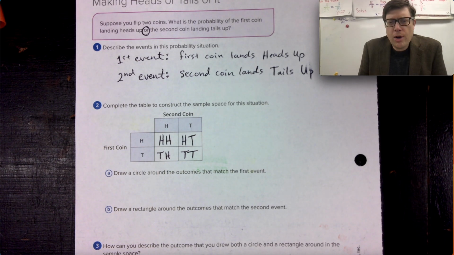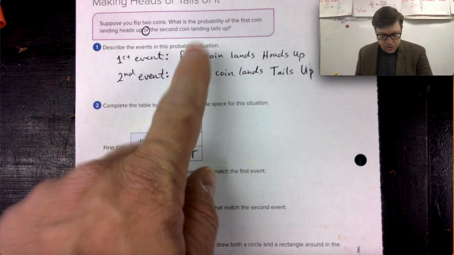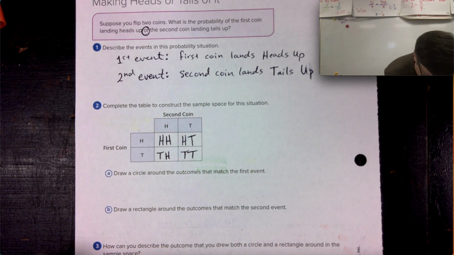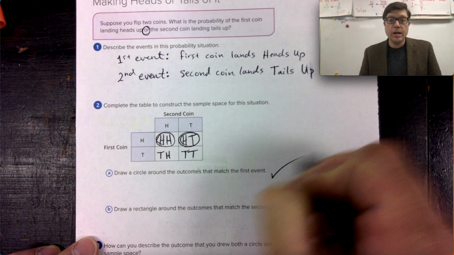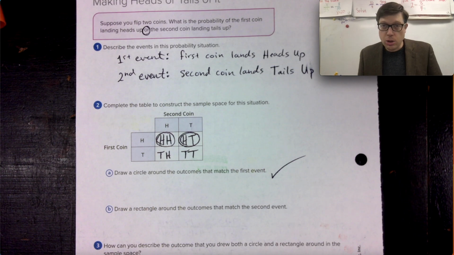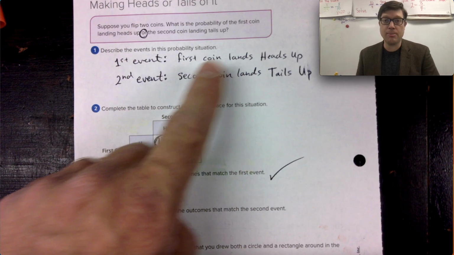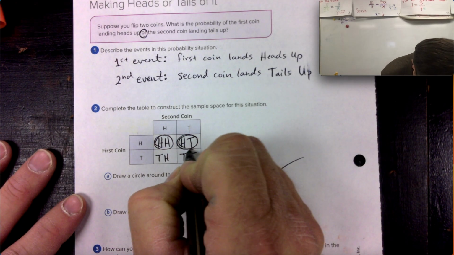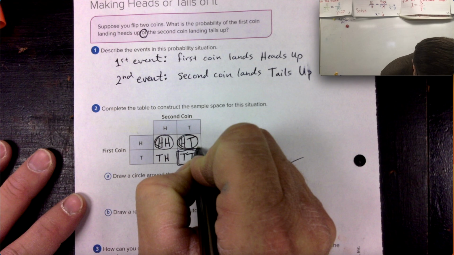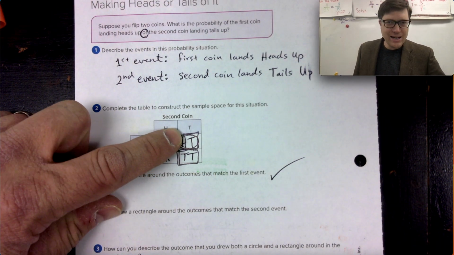Draw a circle around the outcomes that match the first event. First event, first coin lands heads up. There we go. Check. Next, draw a rectangle around the outcomes that match the second event. Second event, second coin lands tails up. We'll draw a rectangle. So second coin tails, this one's double covered. It's covered by circles and rectangles.